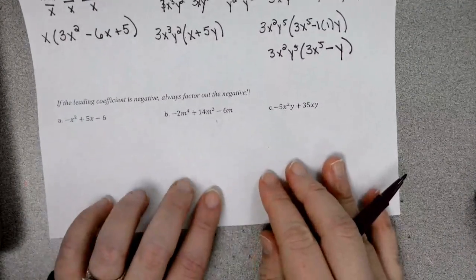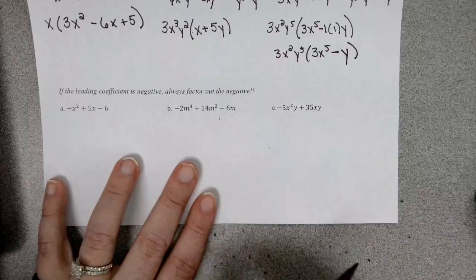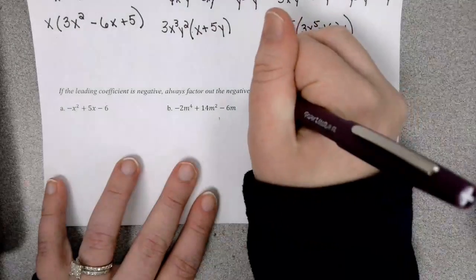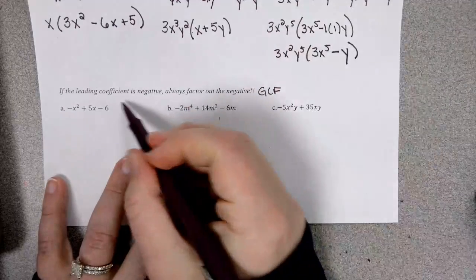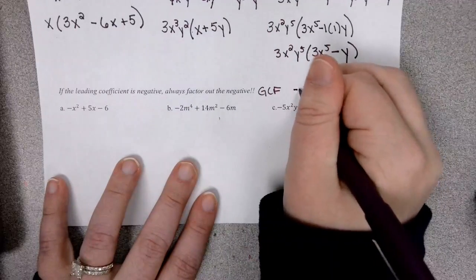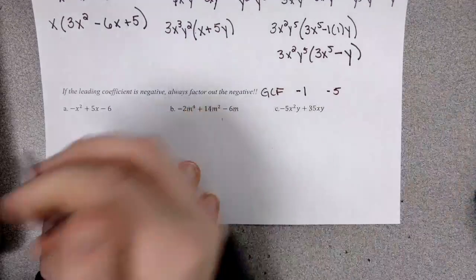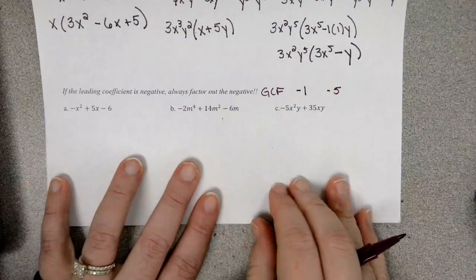Alright, the last part is very important. If the leading coefficient is negative, you always need to factor the negative out. Meaning your GCF, when your leading term is negative, will always be a negative something. Maybe negative 1, negative 5, whatever it may be. But the negative always has to pop out.